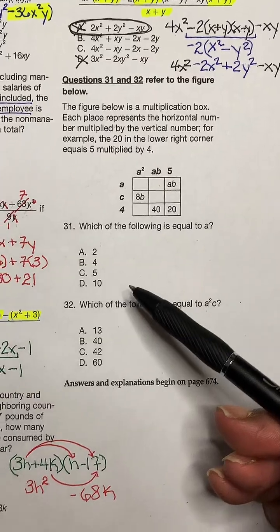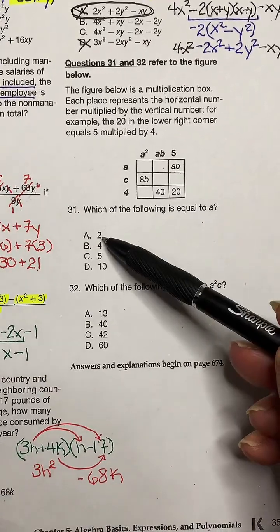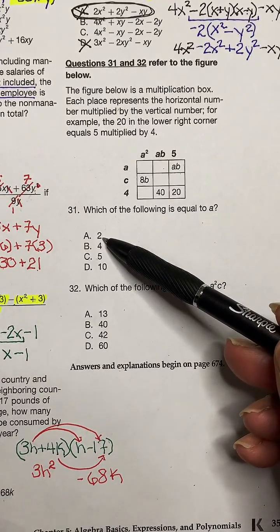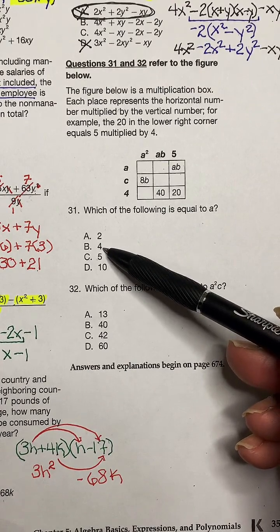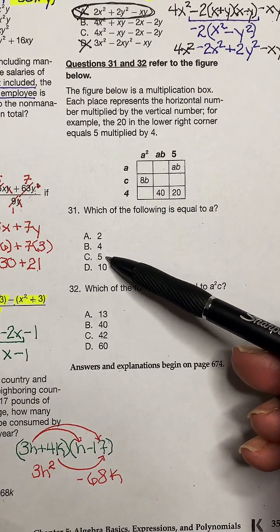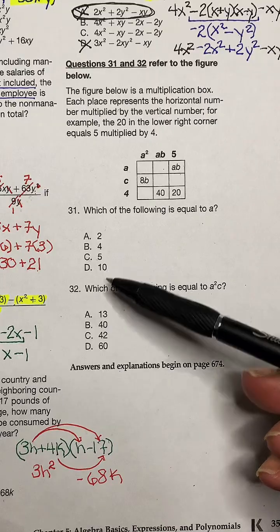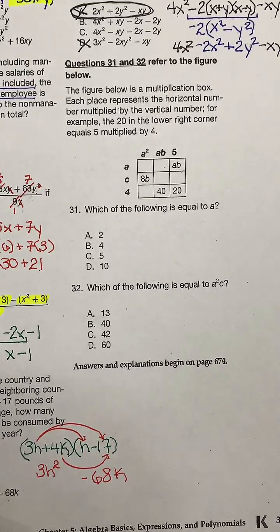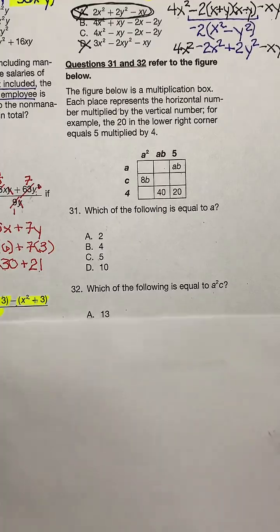Let me see if I can give you guys a moment. So is A 2? Is A 4? Is A 5? Or is A 10? Let's see if we can get that.